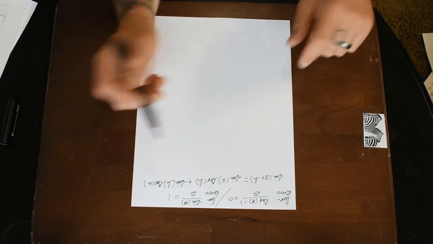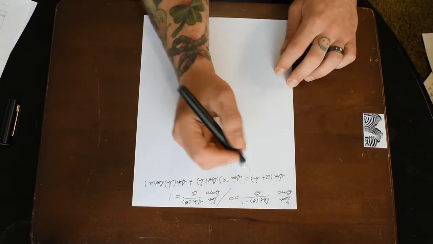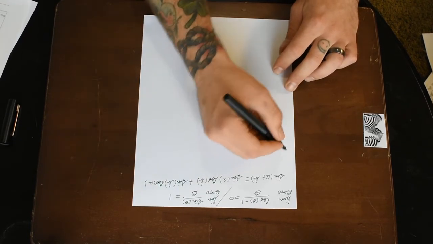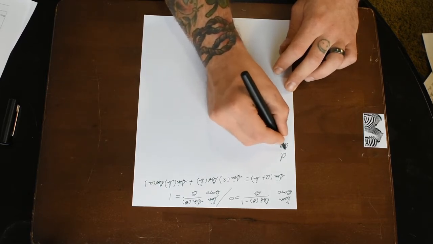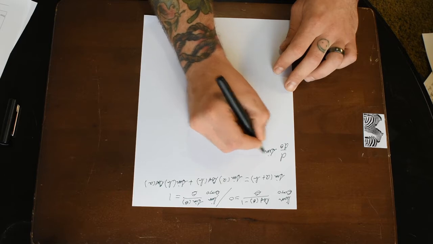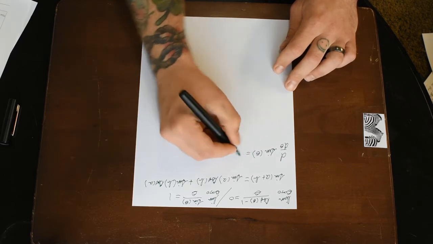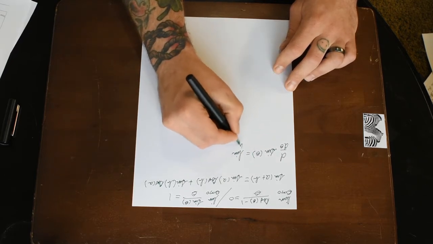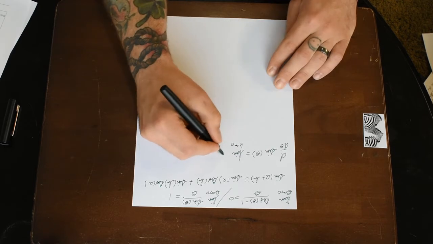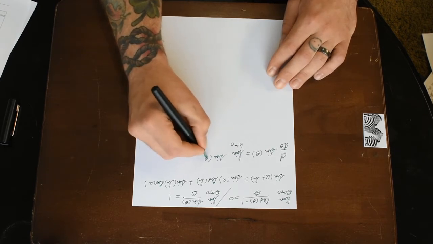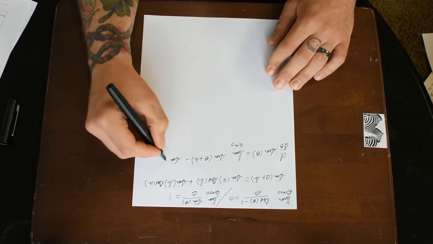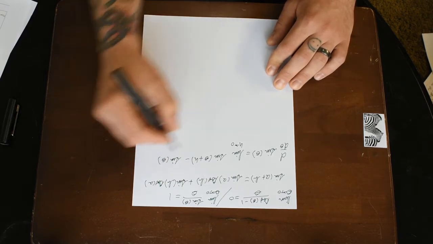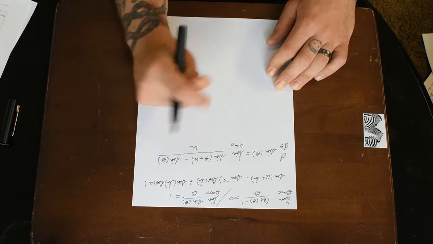So let's begin. By definition, the derivative with regards to theta of the sine of theta is equal to the limit as h goes to 0 of the sine of theta plus h minus the sine of theta all over h.